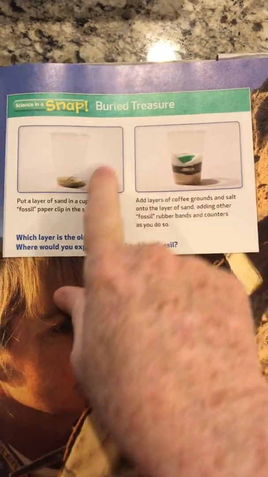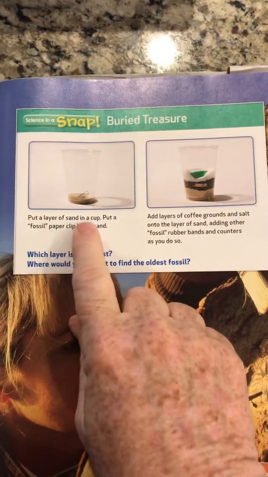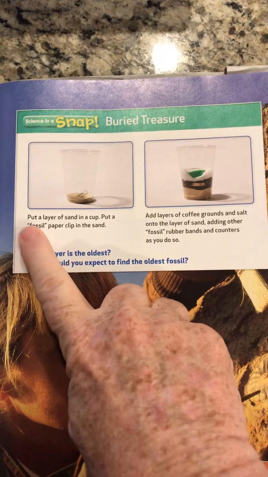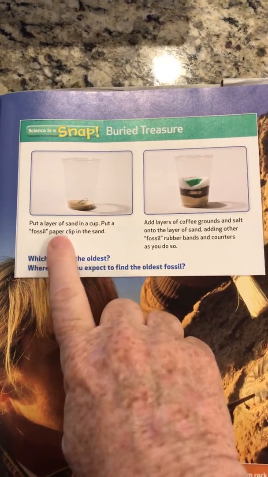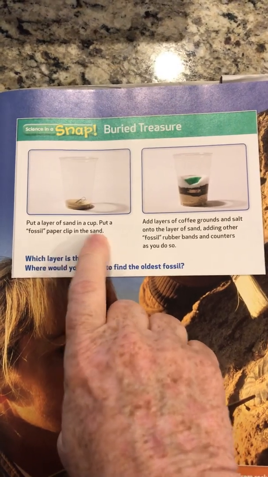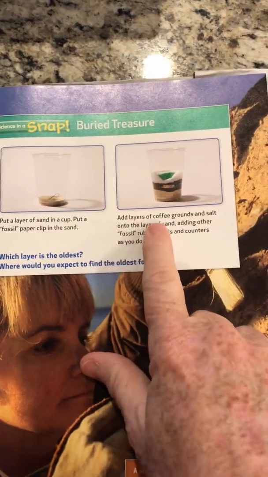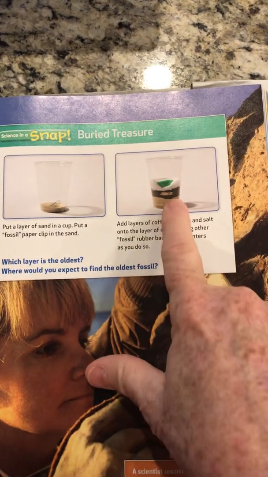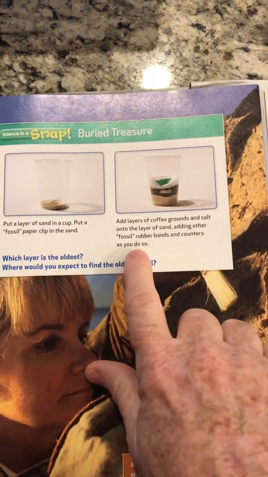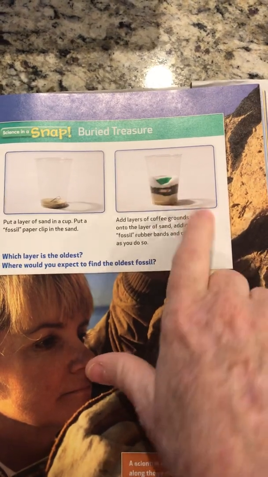So here's a buried treasure. Put a layer of sand in a cup. Put a fossil, it's in quotations, so it's not really a fossil, just something. Paper clip in the sand. So you just put a paper clip. Add layers of coffee grounds and salt onto the sand, adding another fossil, which would be like a rubber band, and counters, just like little bears or whatever.